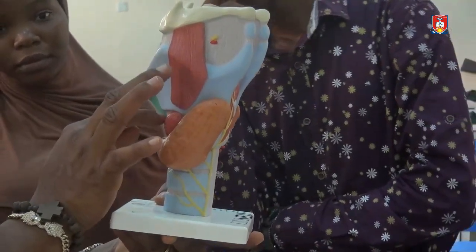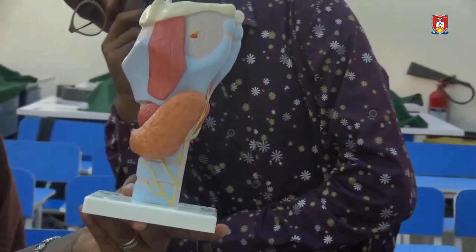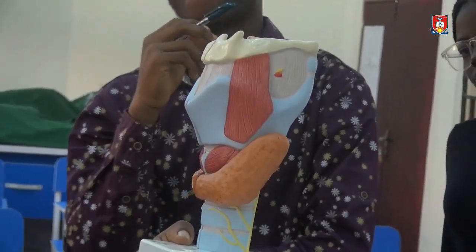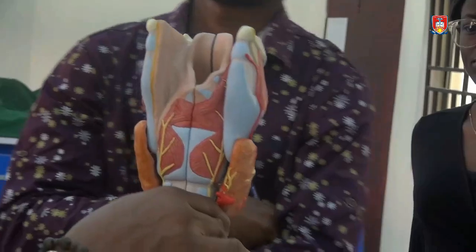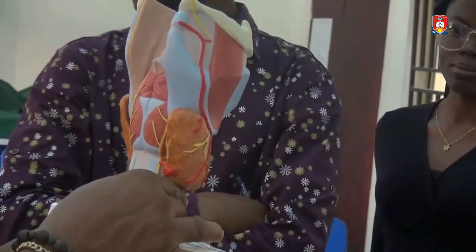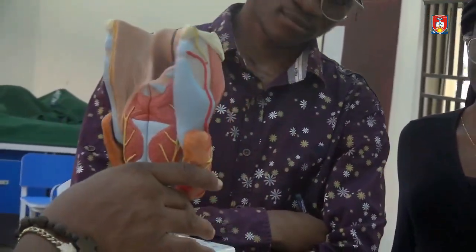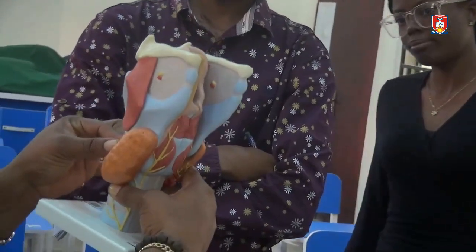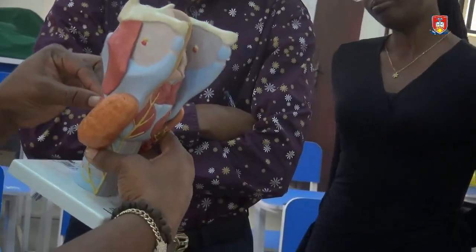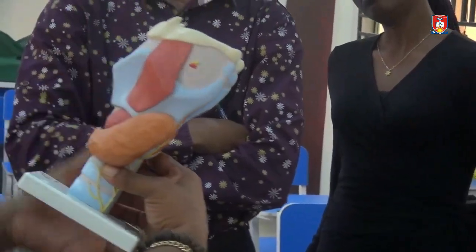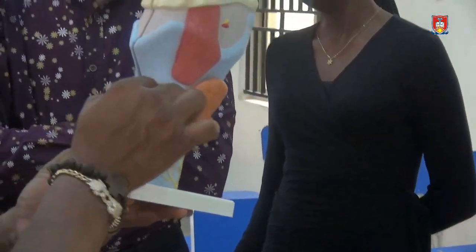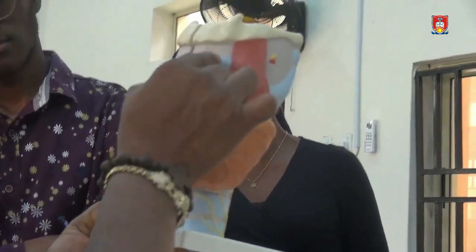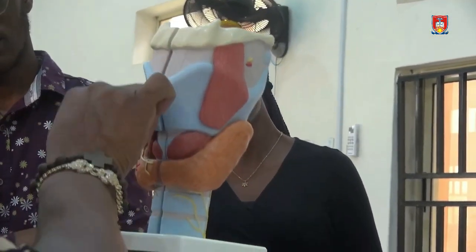What is this? What is this? That's the cricoid. This is the cricoid cartilage. This here, the blue one, okay? This blue one that is continuous is the cricoid cartilage. This is the thyroid cartilage, okay?